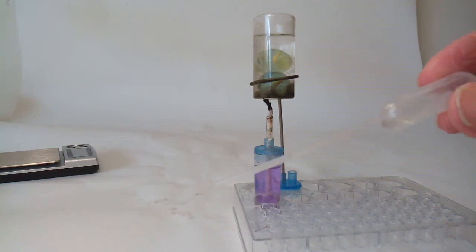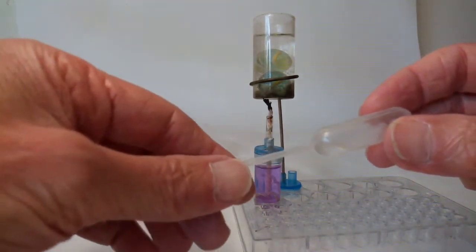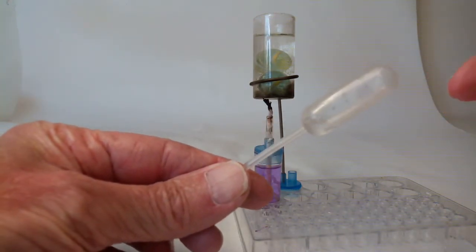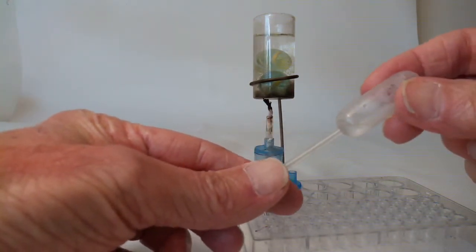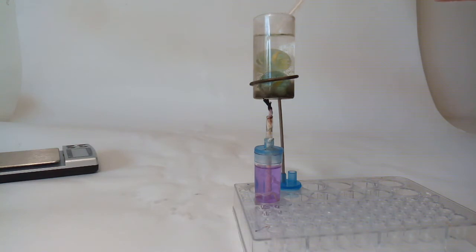This little pipette will be rather useful for getting some of that water out.